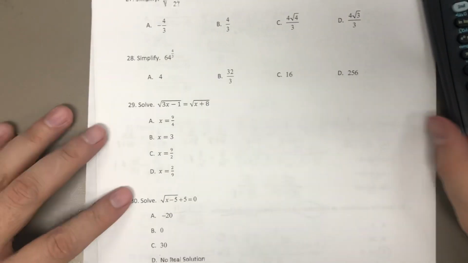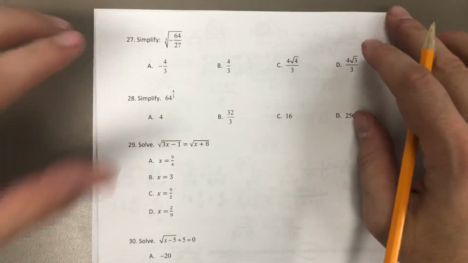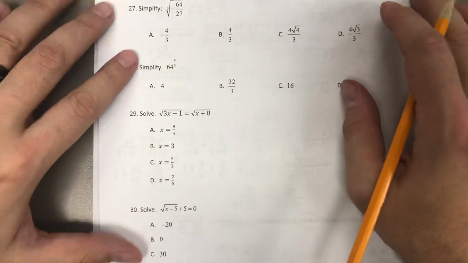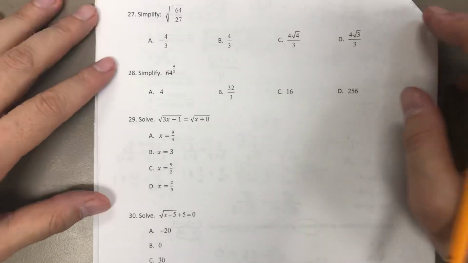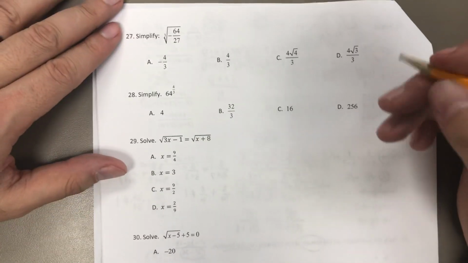So we just went through numbers 23 through 26. Now we're doing 27 through 31. All of these are found in Unit 4, so if you feel like you need a little bit of extra practice with these, just check out the videos that we've already made on Unit 4 or practice some of the extra worksheets that we have and all that stuff.